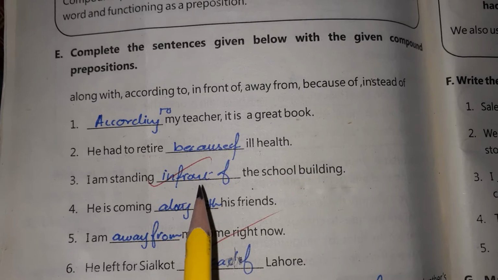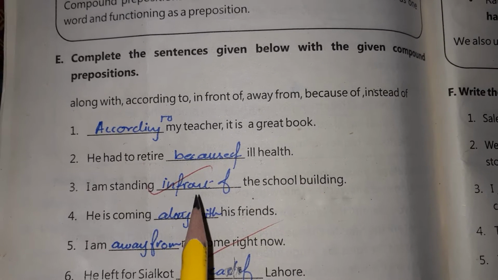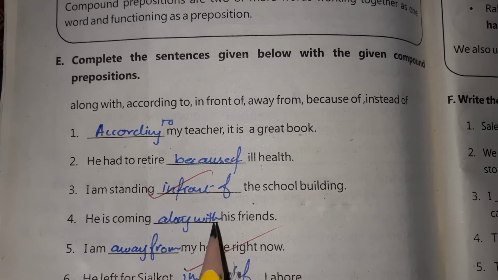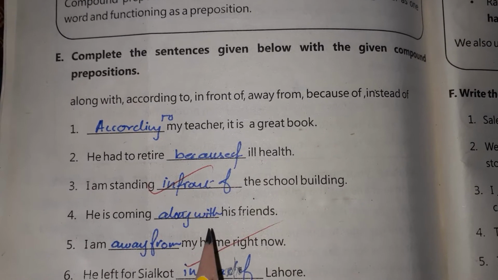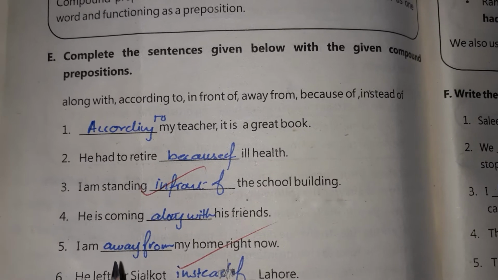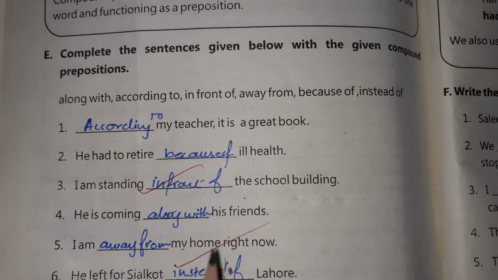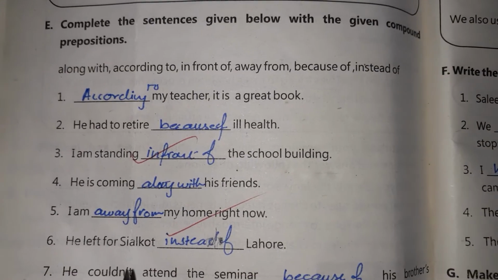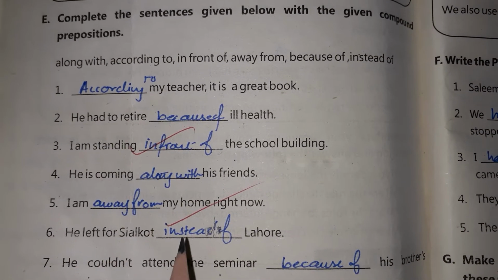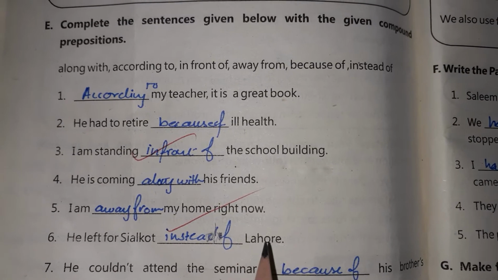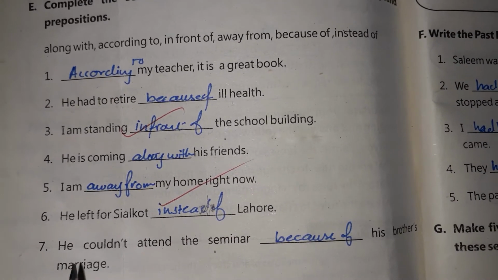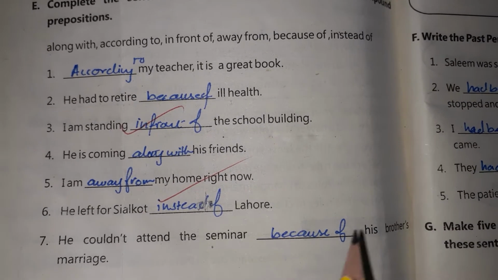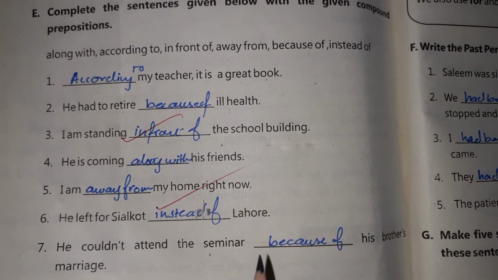So in front of is also a compound preposition. As you can see, it has more than one word. Number four: he is coming dash his friend. He is coming along with his friend. Number five: I'm dash my home right now. I'm away from my home right now. Number six: he left for Sialkot dash Lahore. He left for Sialkot instead of Lahore. He couldn't attend the seminar dash his brother's marriage. He couldn't attend the seminar because of his brother's marriage.